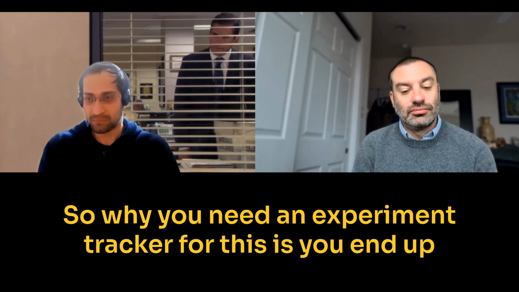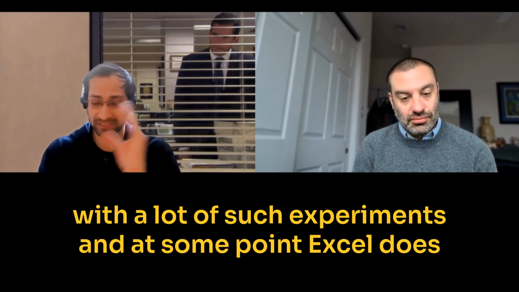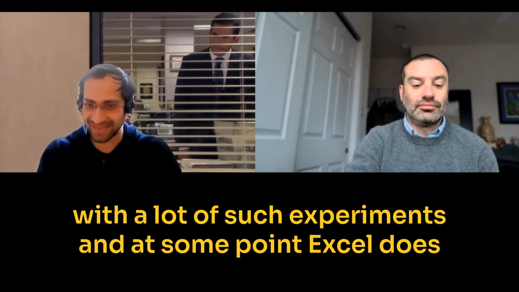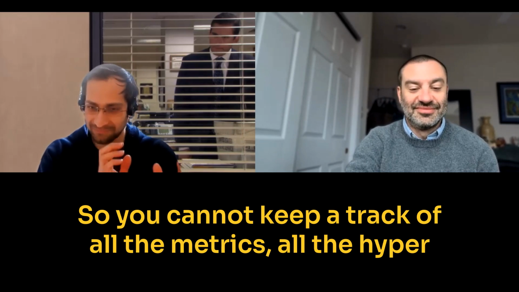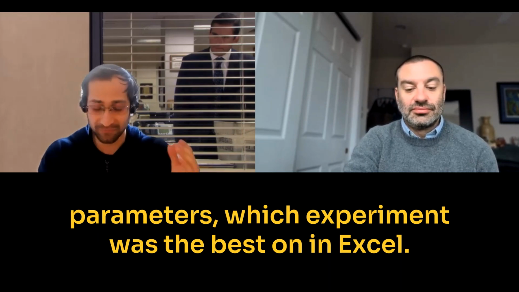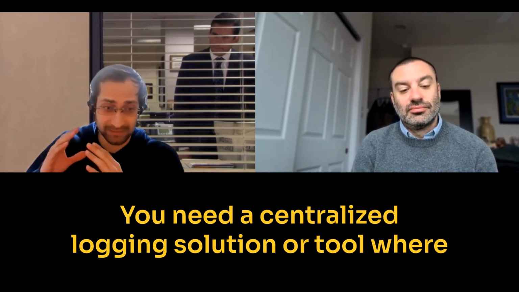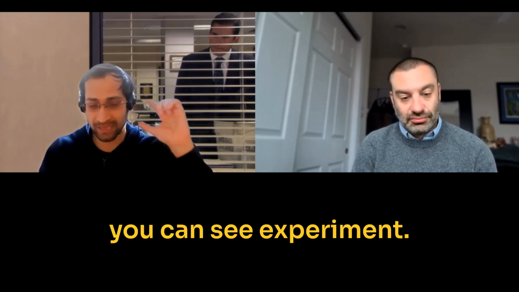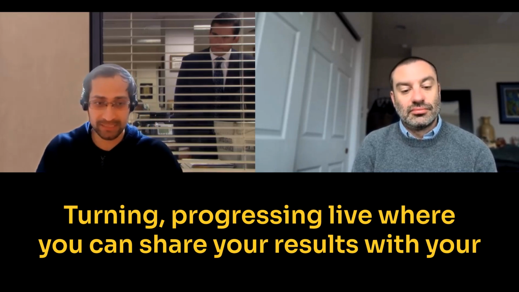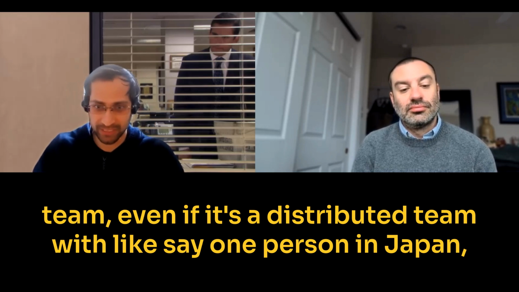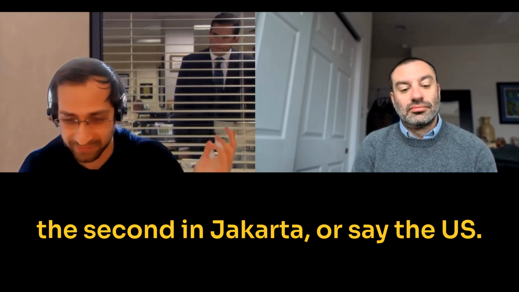Mm-hmm. So why you need an experiment tracker for this is, you end up with a lot of such experiments. And at some point, Excel does not really cut it anymore. You cannot keep track of all the metrics, all the hyperparameters, and which experiment was the best in Excel. You need a centralized logging solution or tool where you can see experiment training progressing live, where you can share your results with your team, even if it's a distributed team with one person in Japan, the second in Jakarta, or the US.